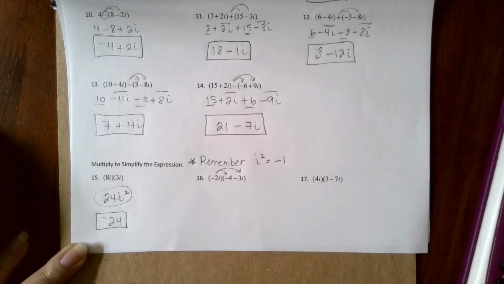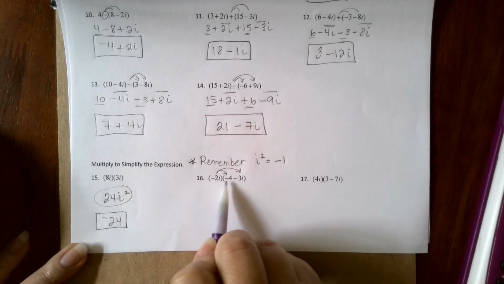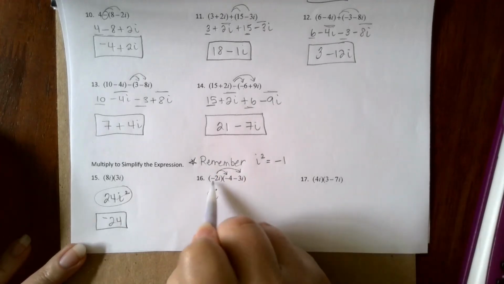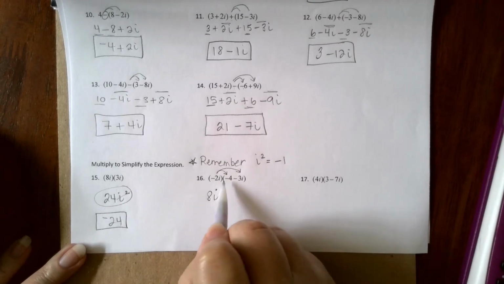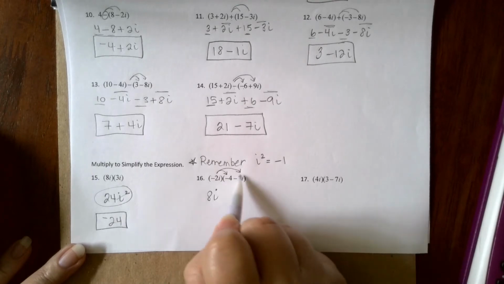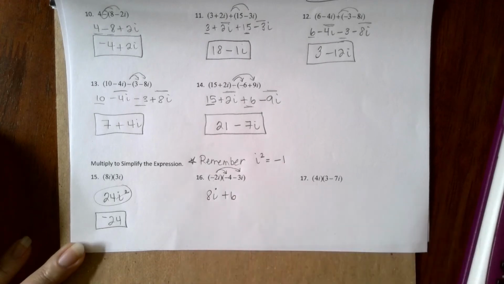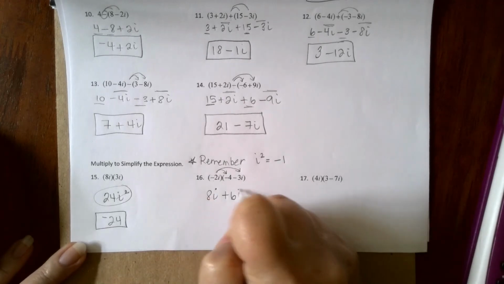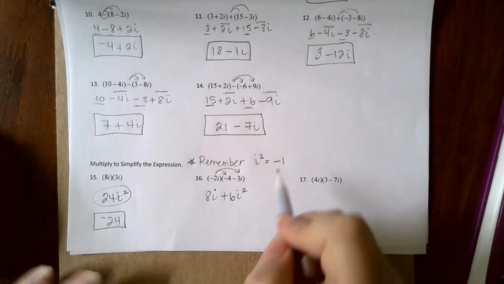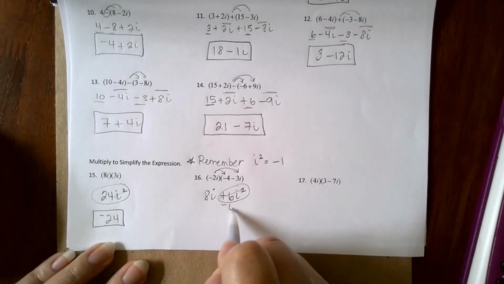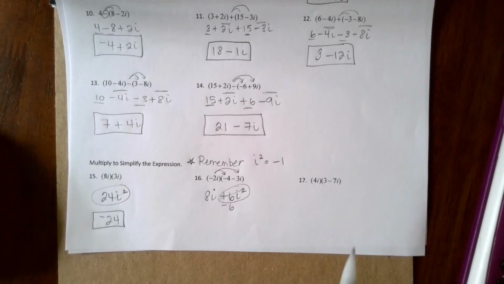All right, let's look at 16. We need to distribute. Negative 2i times a negative 4 is a positive 8i. Negative 2 times negative 4 is positive 8, and there's just one i there. Now this next one we have to do negative 2i times negative 3i. Negative 2 times negative 3 is a positive 6, and i times i is i squared. Now remember, anytime you see i squared, that goes away and you're left with a negative 6. So you would like to say 8i minus 6.